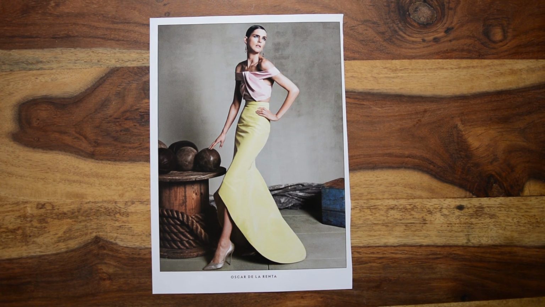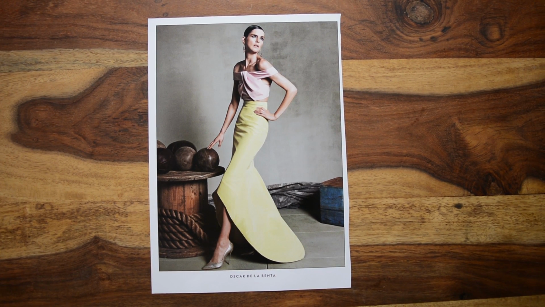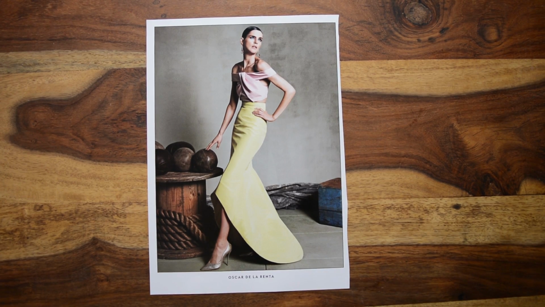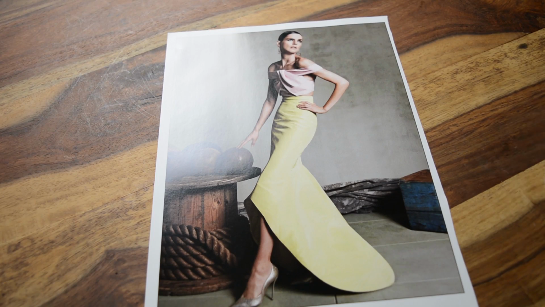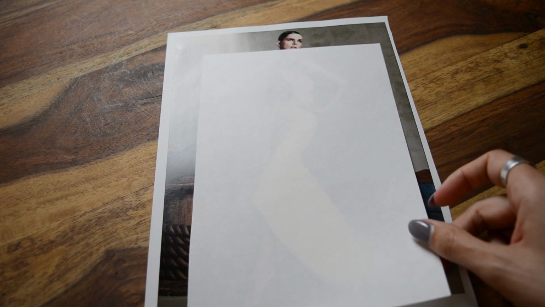Two options here. The first one is the pencil skirt. This one you probably know. It stops just below the knee and it usually has a slit at the back called a vent, an opening, so that she can actually walk.